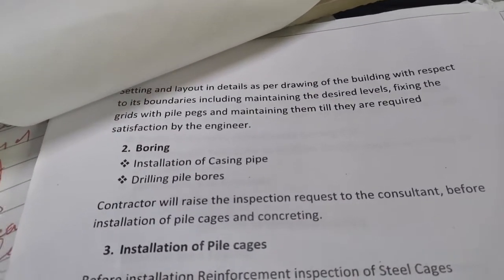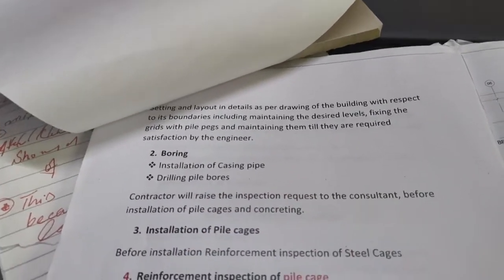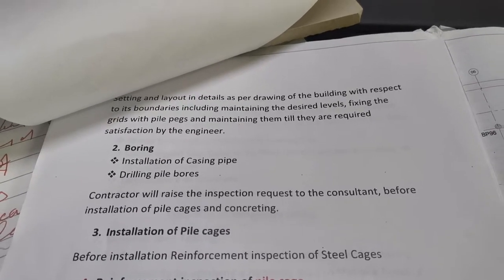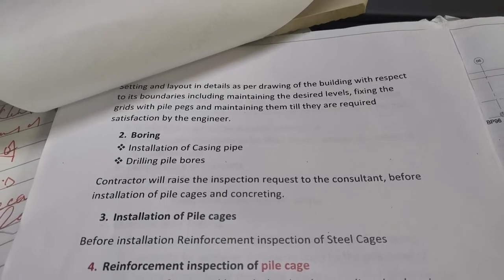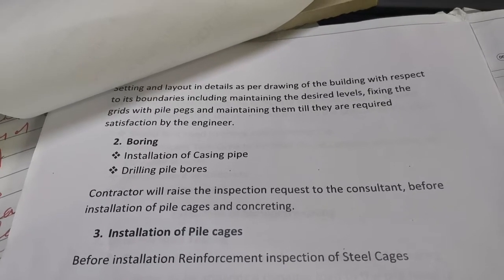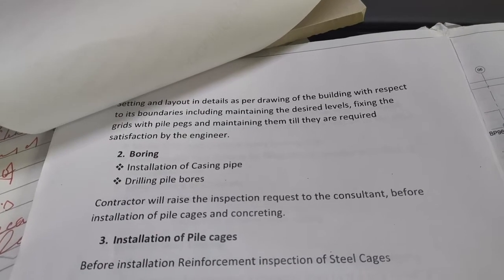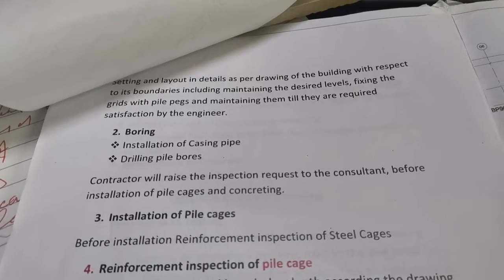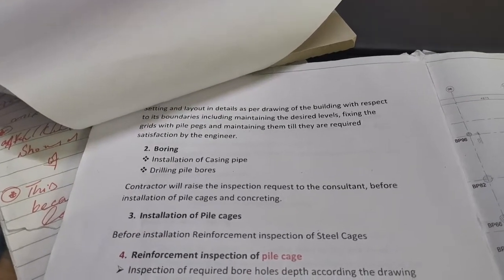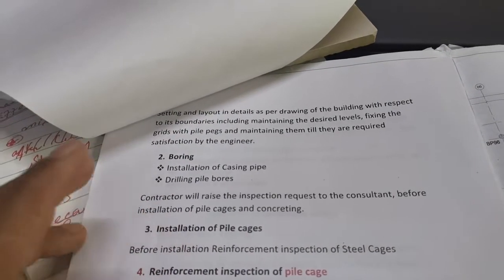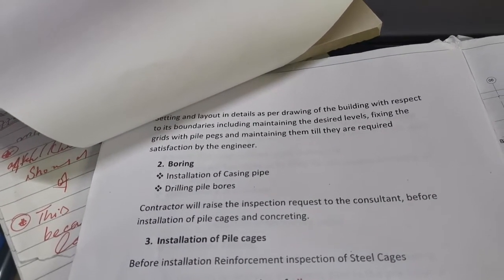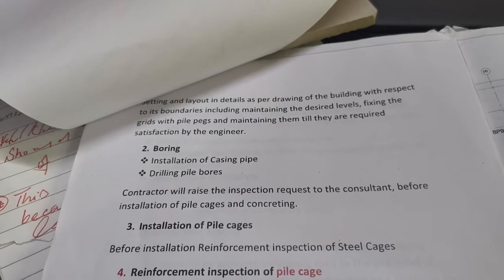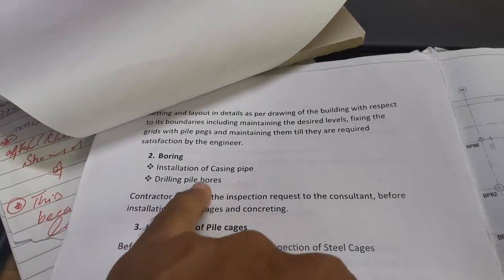Okay friends, boring. Boring, installation of casing pile. Basically this is a cylinder, a hollow pipe. After the setting layout, they will install this casing pipe, and then they will do the boring. After the boring they will install the steel reinforcement and pour the concrete, and after 30 minutes, before the setting time of the cement, they will remove the casing pipe. Drilling pile bores means the drilling, I told you before.